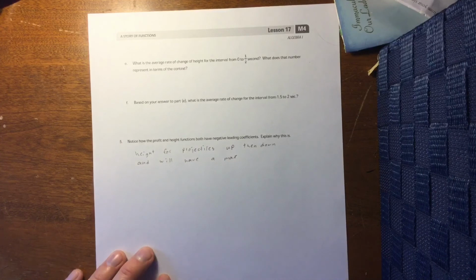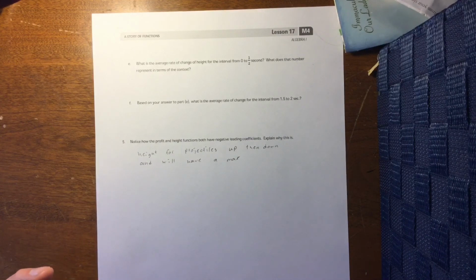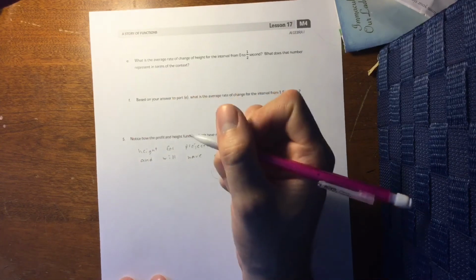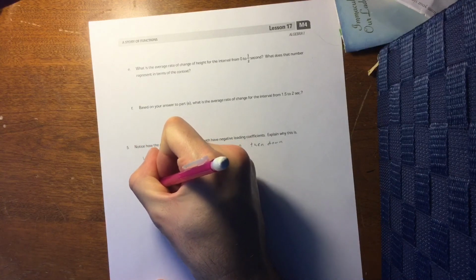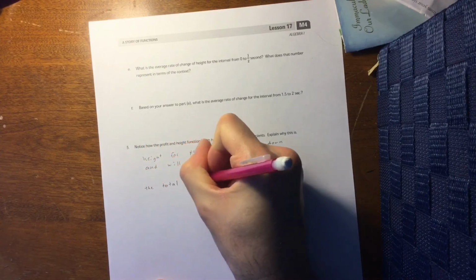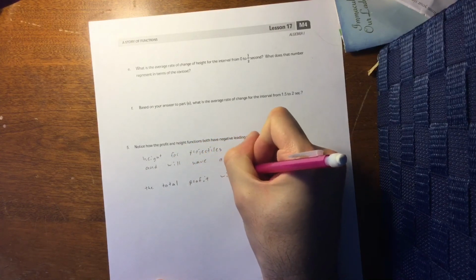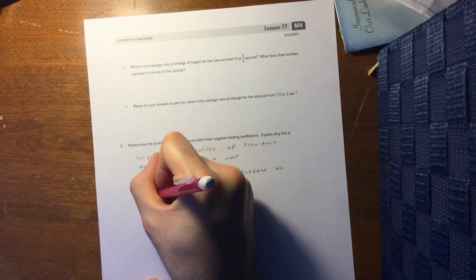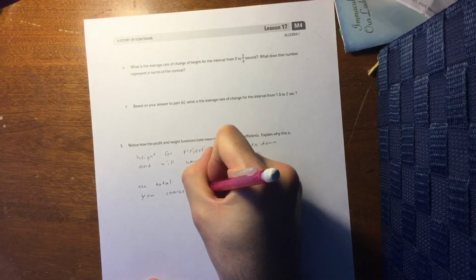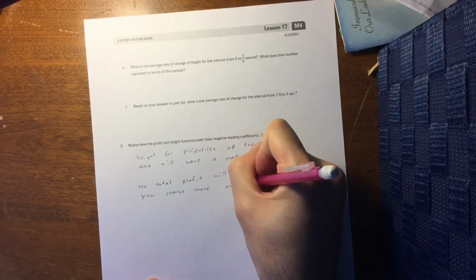For the profit one, this is going to be a little bit different. Normally when we price things or when you're working with money, you want to find a sweet spot where you're making the most money for the item, but you're not charging too little. There's normally an in-between spot that's going to be perfect for that. So for this one, explain why this is for the profit: the total profit will increase as you charge more until people won't pay it.